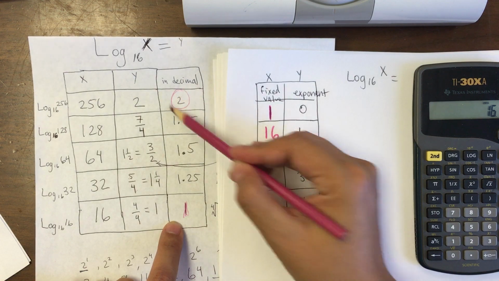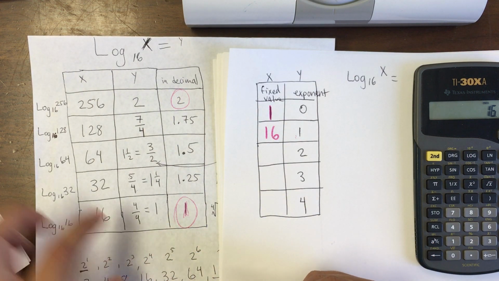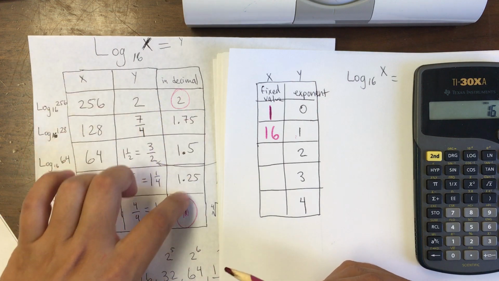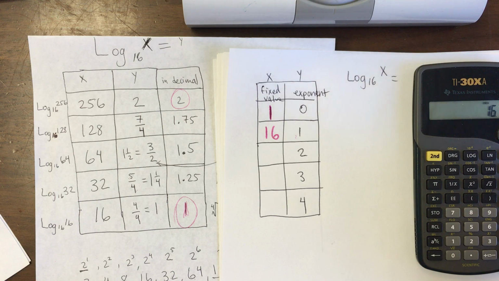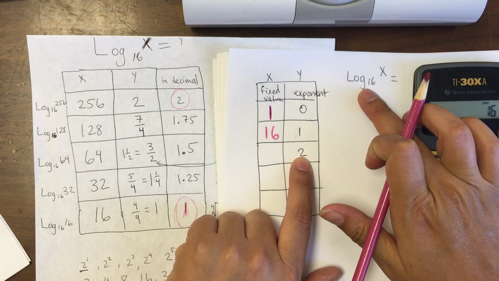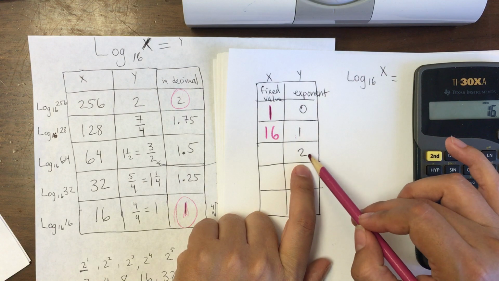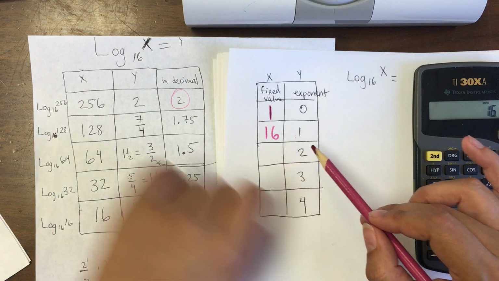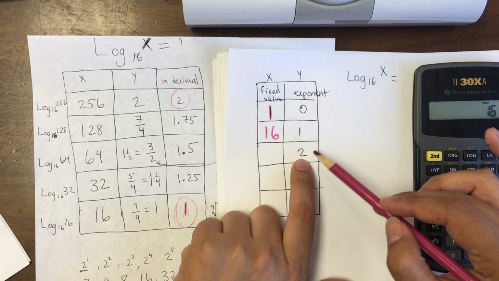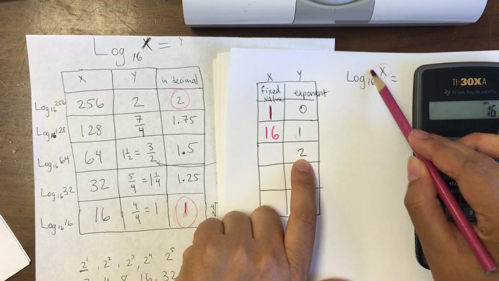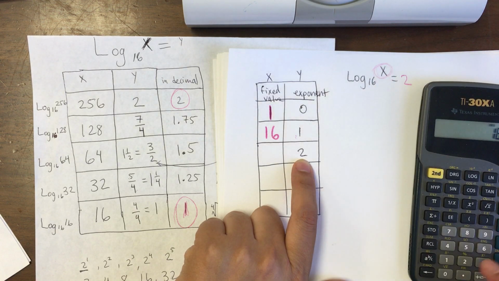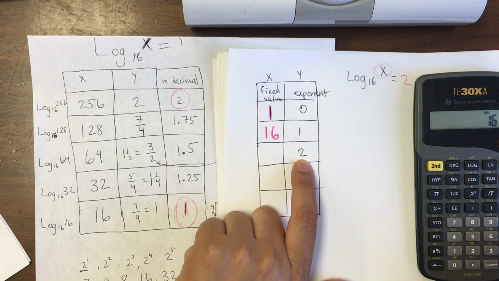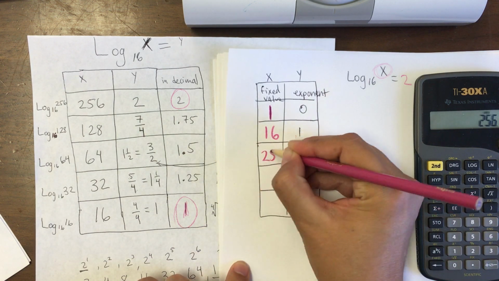16 to the 0 power equals 1. 16 to the first power equals 16. Do you see the difference? This is the answer that I was looking for, the 1. Now I'm choosing these values instead of having huge values and figuring out the exponent to get to those values. 16 to the second power will give me that fixed value: 256.